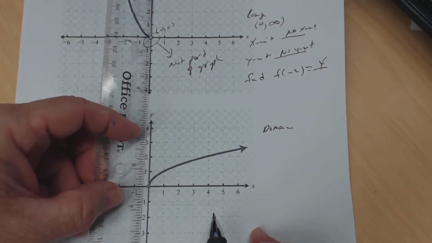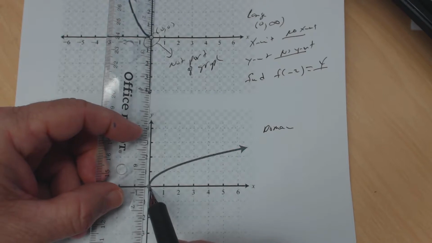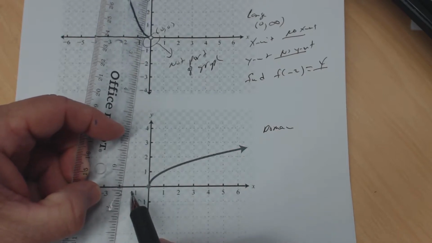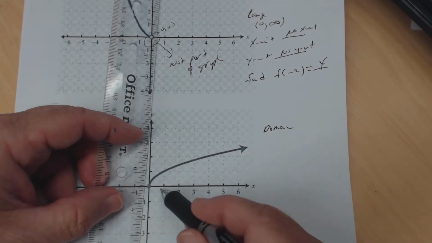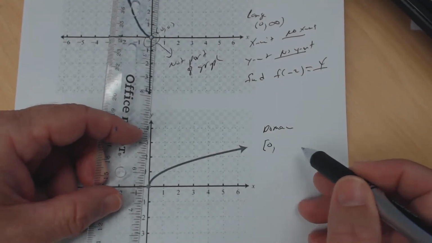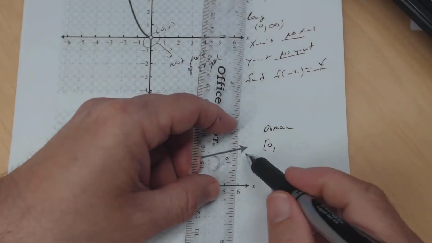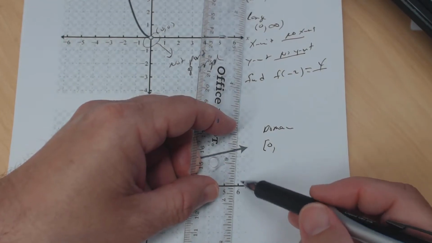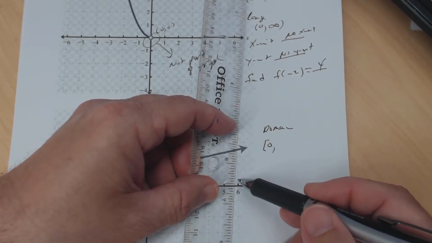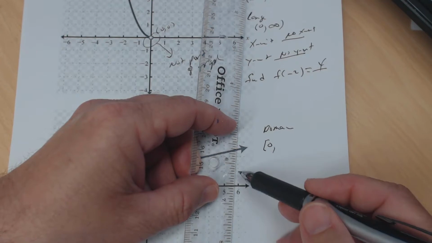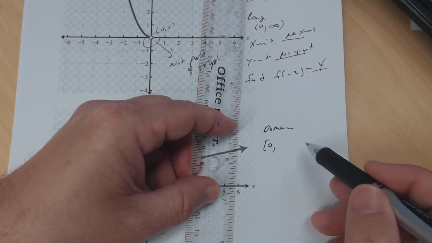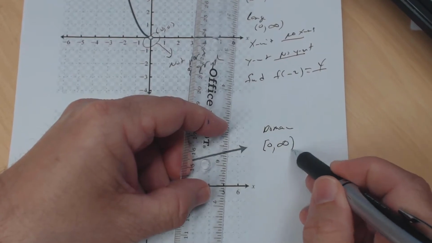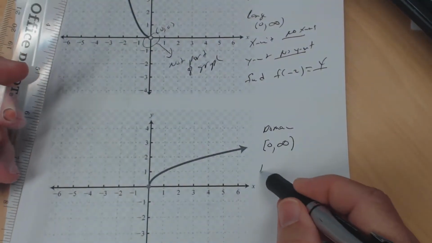Notice that I start touching the graph here when x is, see, that's x negative 1, that's x 0. So when x is 0, and it's a closed circle, I'm going to put bracket all the way to, and we see this arrow, so if this was 6 million, I get a point on the graph. If this was 6 billion, I get a point on the graph. 6 trillion, I get a point on the graph. So I'm going all the way to infinity, with parentheses.